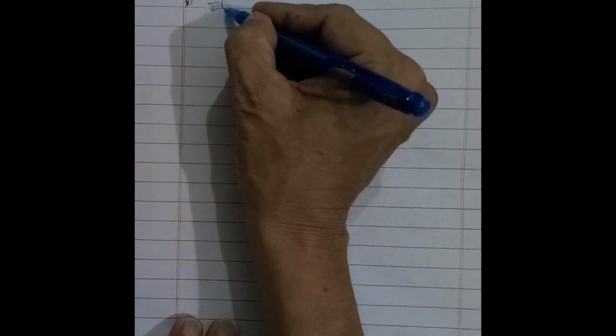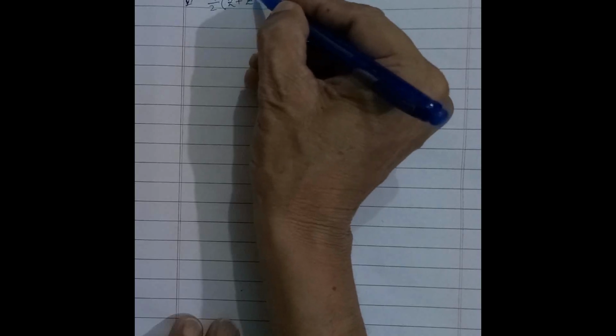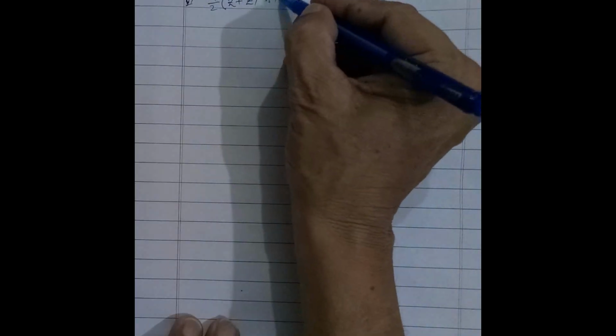Sixth part is 1 over 2 into z plus z bar, which is the real part of z. Now we solve it. We take z and z bar, and we know that z is 2 plus 3 iota and z bar is 2 minus 3 iota.